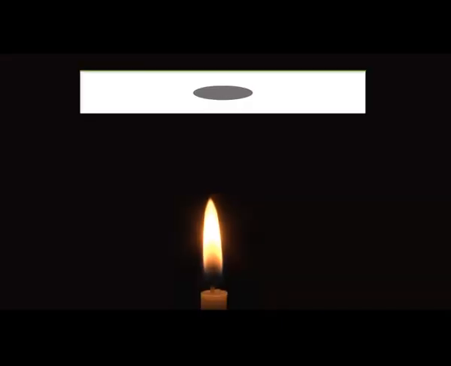Since the wax never burns perfectly, there is a little smoke produced. It often leaves a black carbon deposit on nearby walls or the ceiling above where the candle is burning.